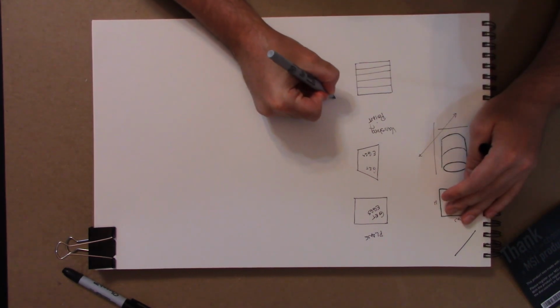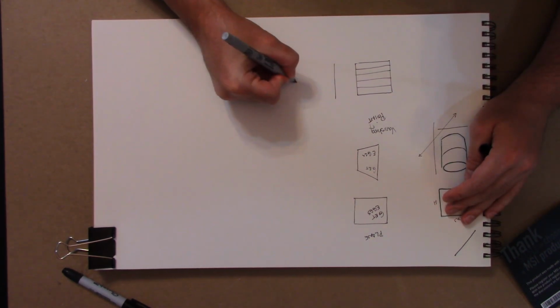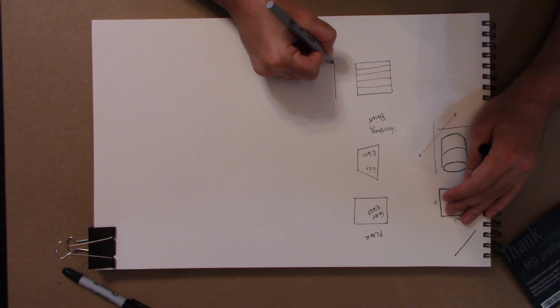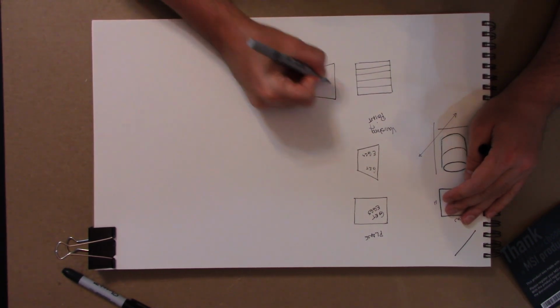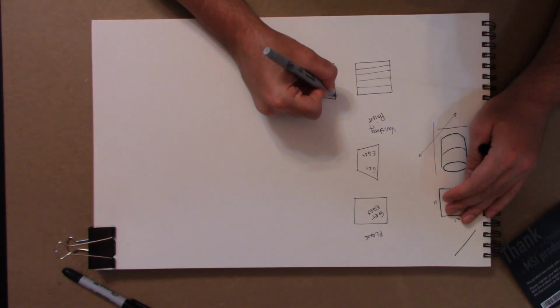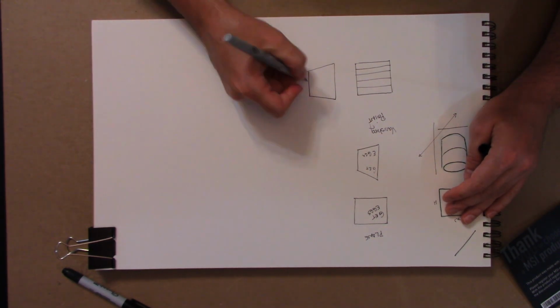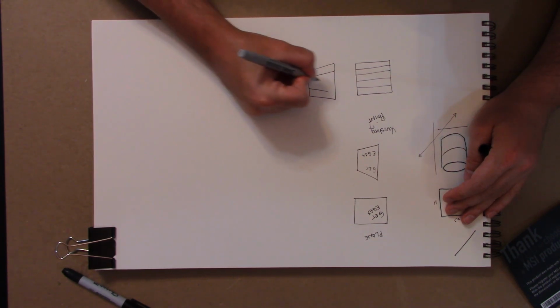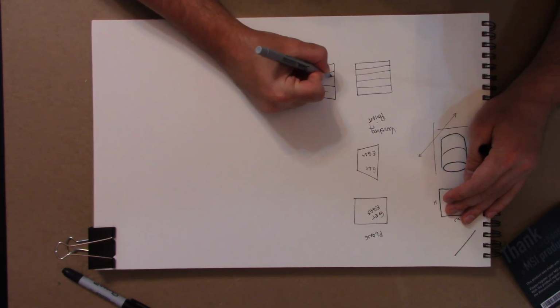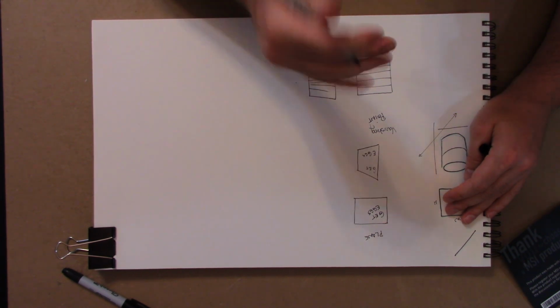But if we were looking at it from a different angle, the closer side would appear large, and as things get further away, the further side would be small, and the siding would also change. You guys see that?